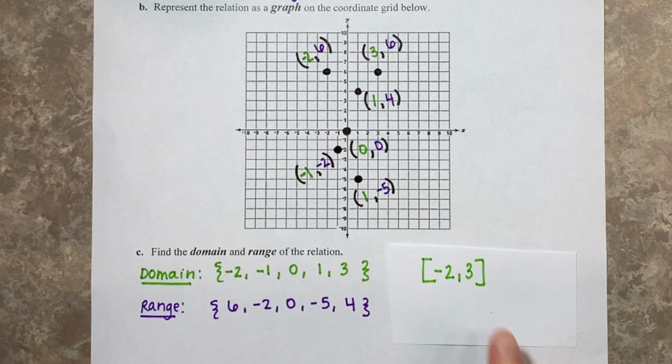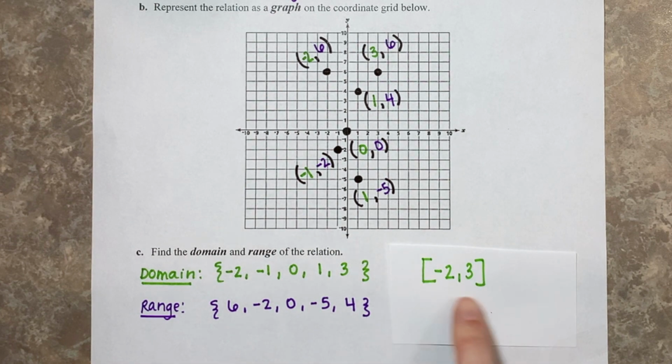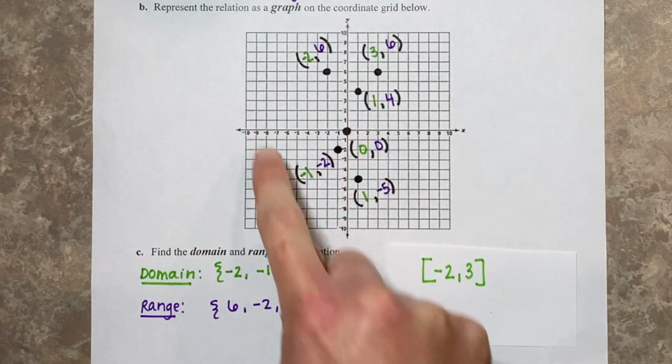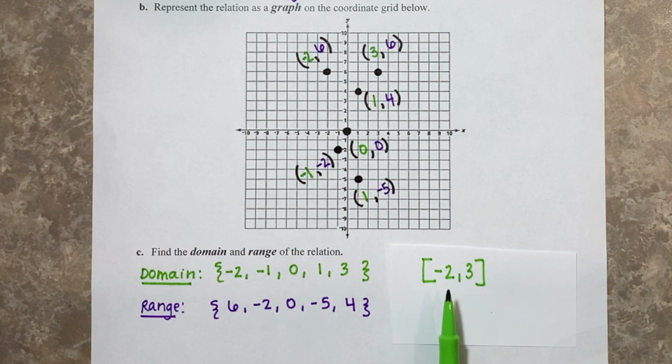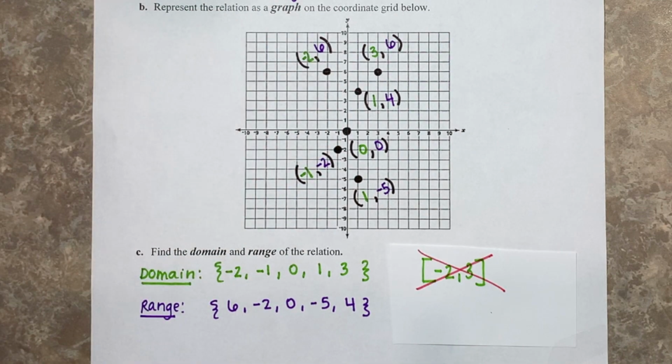So why couldn't we use interval notation for the domain here? This says that the x values are between -2 and 3. The reason we cannot use interval notation for finite relations like these is because, again, this notation means that the x values on your graph include every single real number between -2 and 3. There are infinitely many real numbers between -2 and 3, but there aren't infinitely many x values on our graph. There are only 6 x values on our graph. So we cannot use interval notation here to describe our domain.